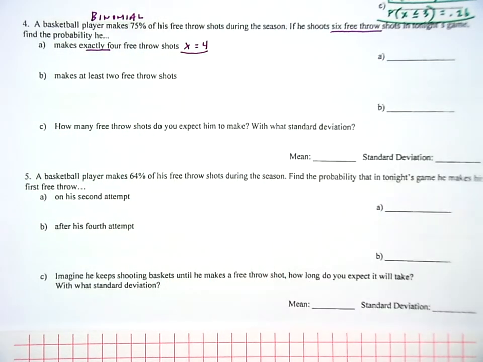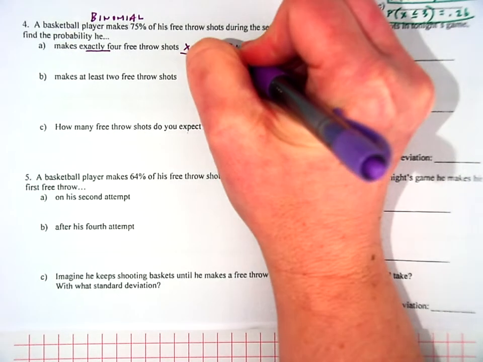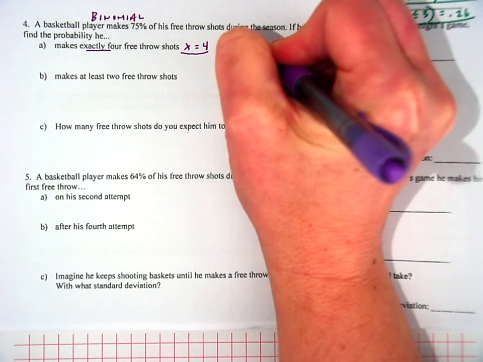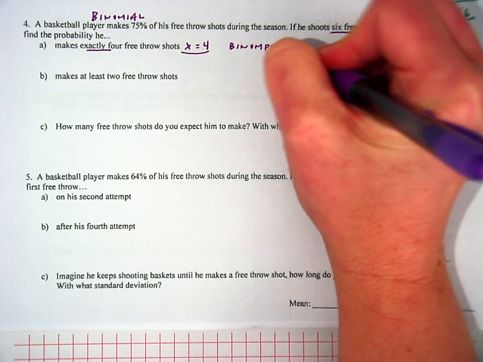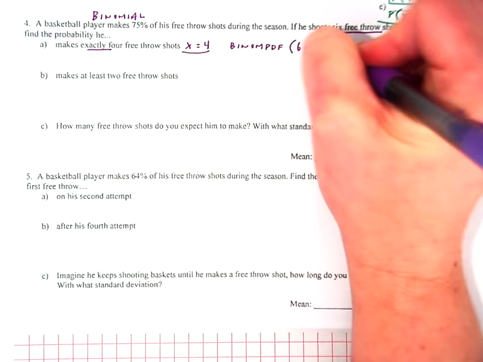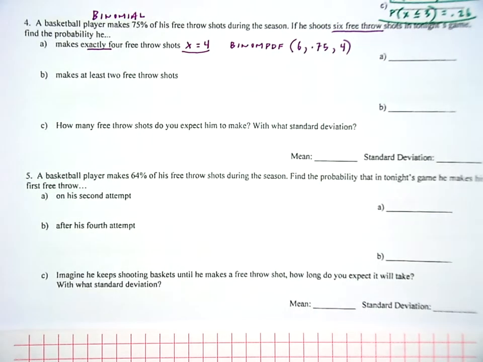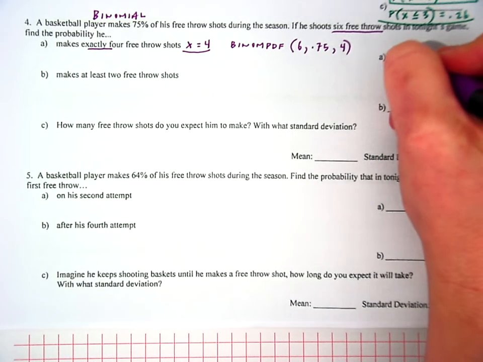Well, I can use my binomPDF function. So I can say binomPDF, my n value, 6 free throws, probability of success is 0.75, and we're looking for exactly 4 of them. So when I type that into my calculator, to 4 decimal places, 0.2966.